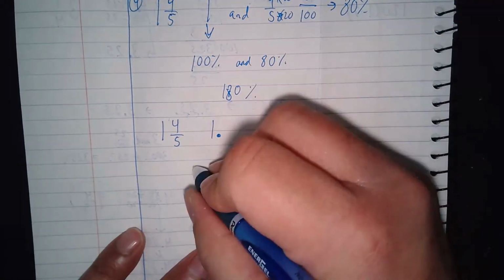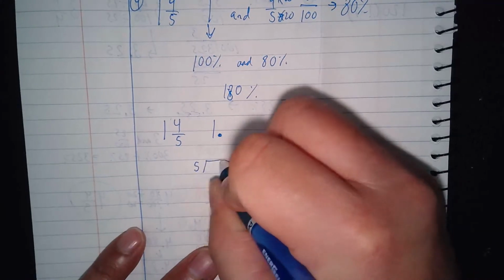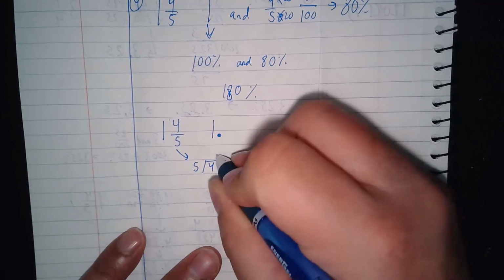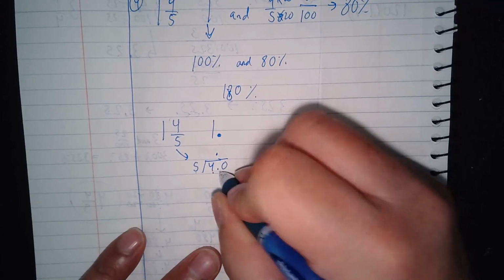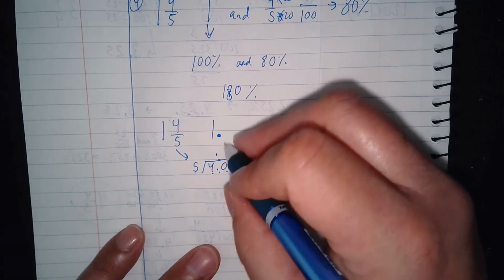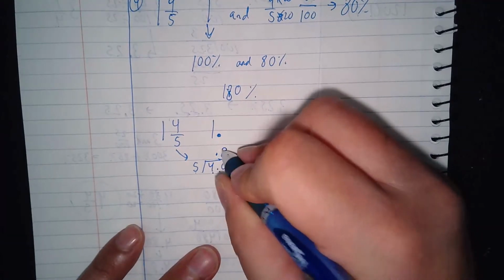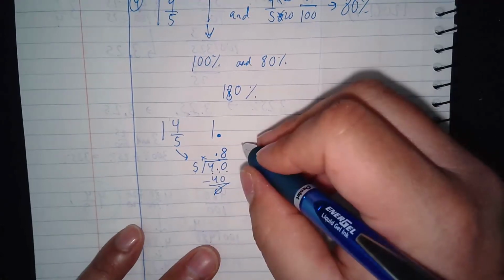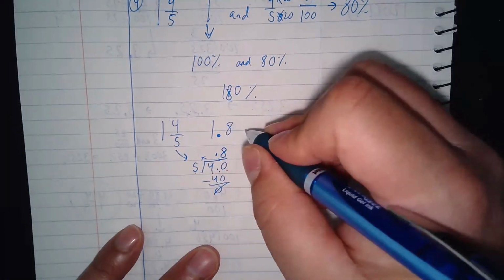The 4/5, how does that work? Divide the numerator by denominator. You can't make groups of 5 out of 4, so I add a decimal point and 0, saying I have to divide this into 5 pieces. Okay, so 5 times 8 gives me 40. Boom, boom, boom, boom. So 1 and 0.8, 1.8.